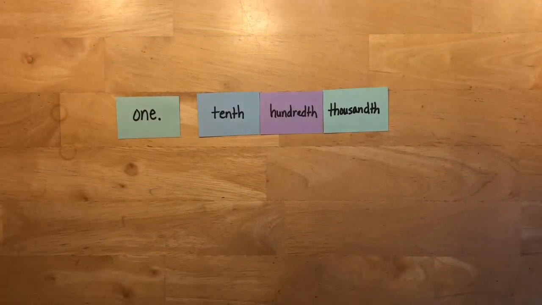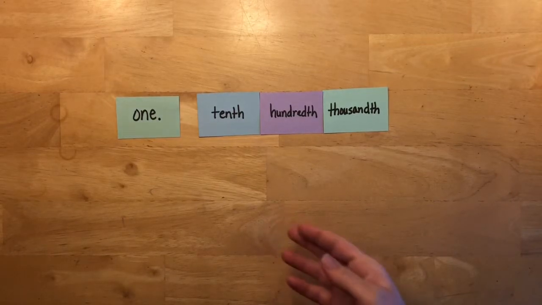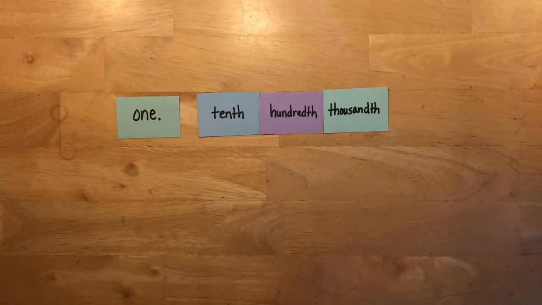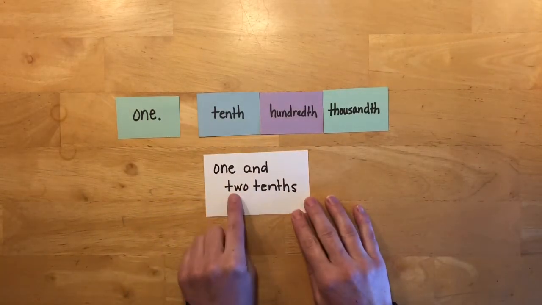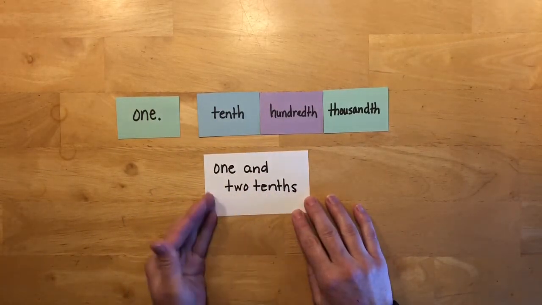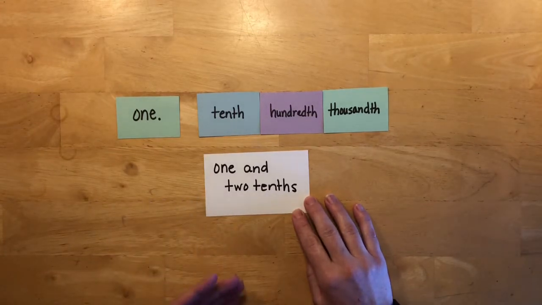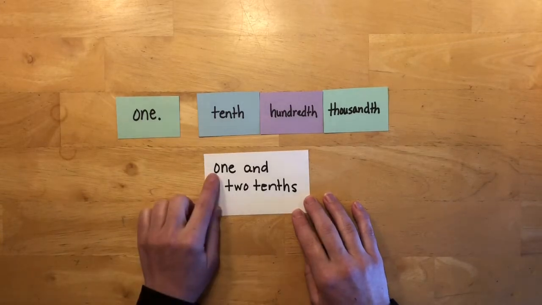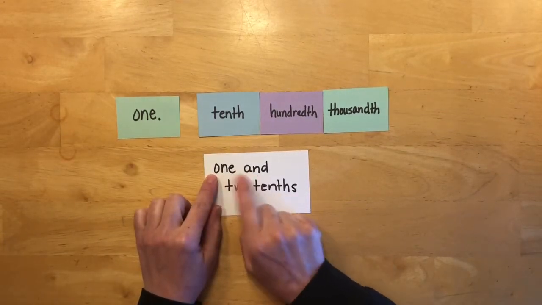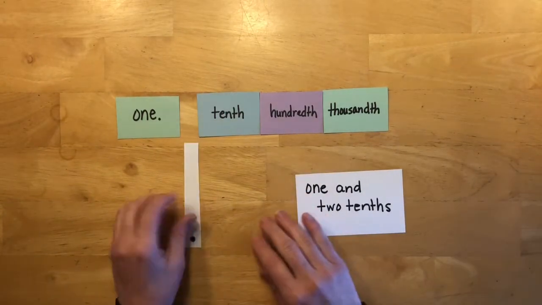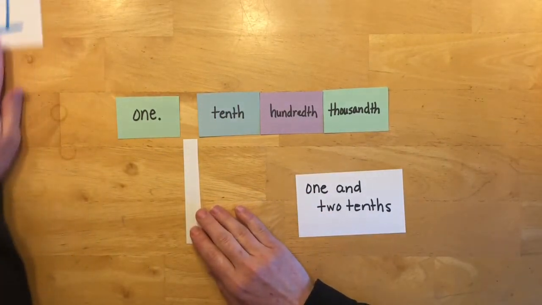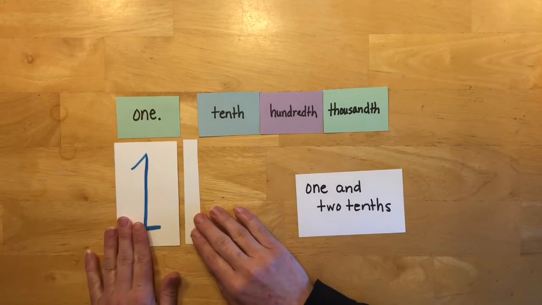Okay, so now I'm going to show you how to take word form and change it into standard form. A word form, for example, would look like something like this: 1 2/10. And we're going to look at how to put it in standard form, which is just using the digits to create the number. So the first thing we look at is the 1 and. We know the and is the decimal, and we know obviously the 1 before it is the whole. So we're going to find the digit 1.